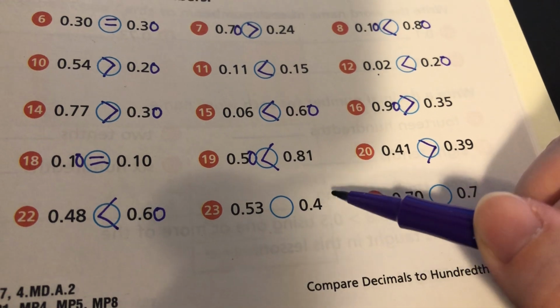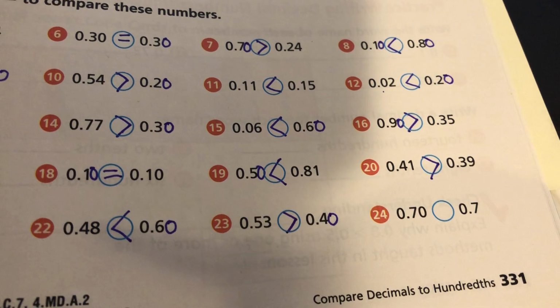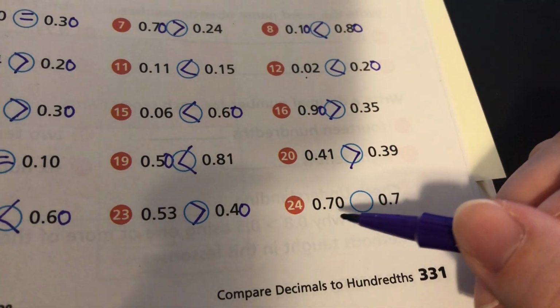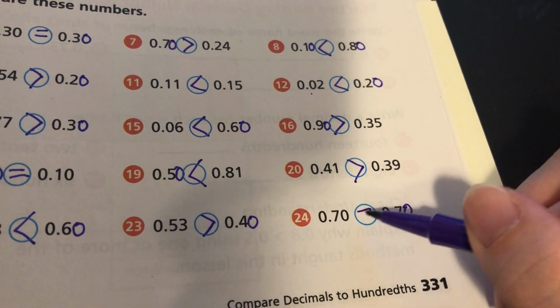53 cents or 40 cents. 53 cents is bigger. So 70 cents or, I'm going to add a 0, 70 cents, they are equal.